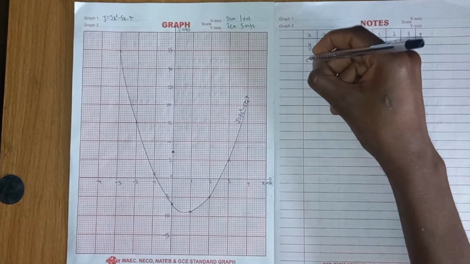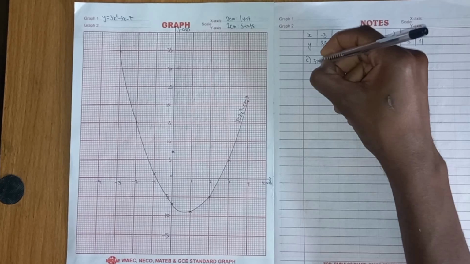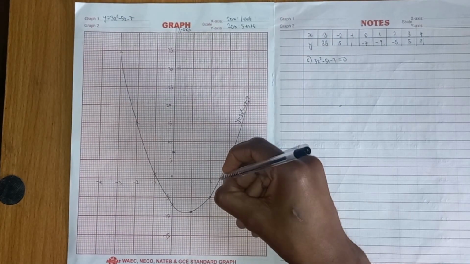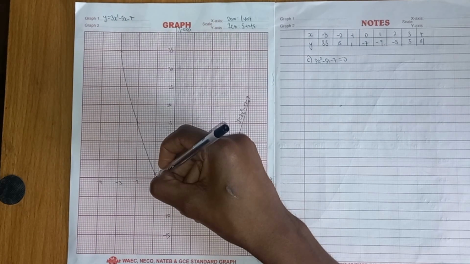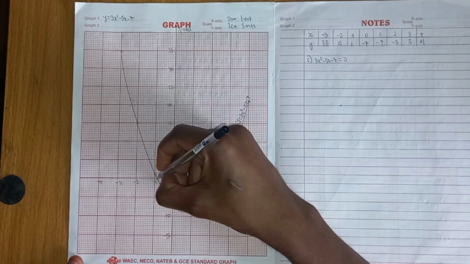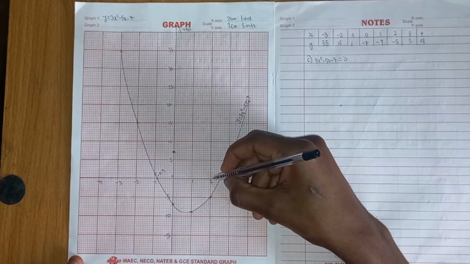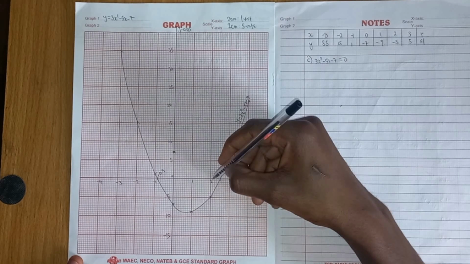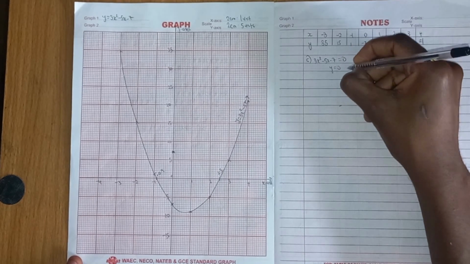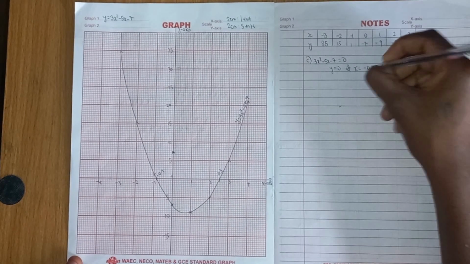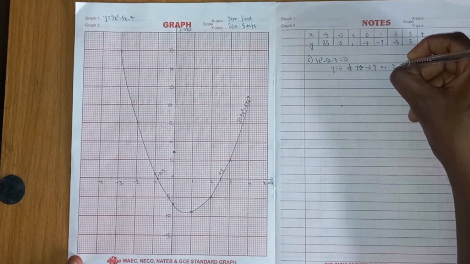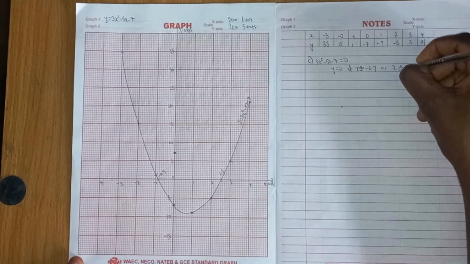So the question also is that we should find the roots. That is basically where 3x squared minus 5x minus 7 is equal to 0. So where does it equal 0? It equals 0 at this point. The y value is 0 at this point. So this is 1, 1, 1, 1. So this would be minus 0.9. And this would be 2.1, 2.2, 2.3, 2.4, 2.5. So this is 2.5. So y is equal to 0 at x is approximately equal to minus 0.9, or x is approximately equal to 2.5.